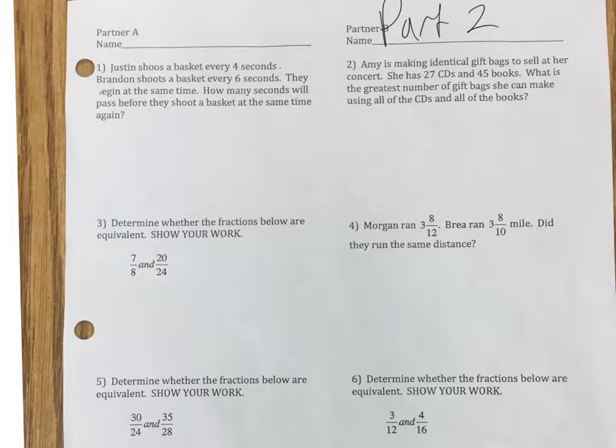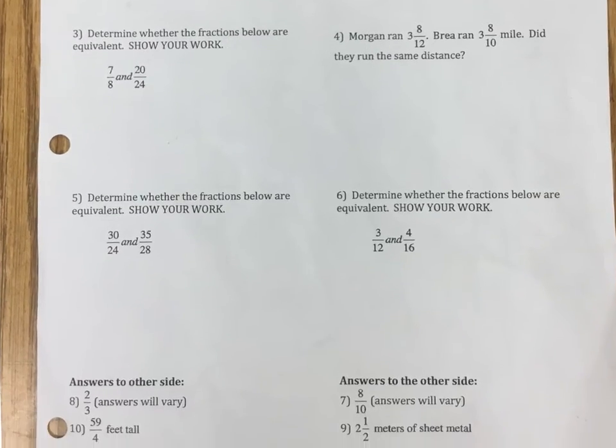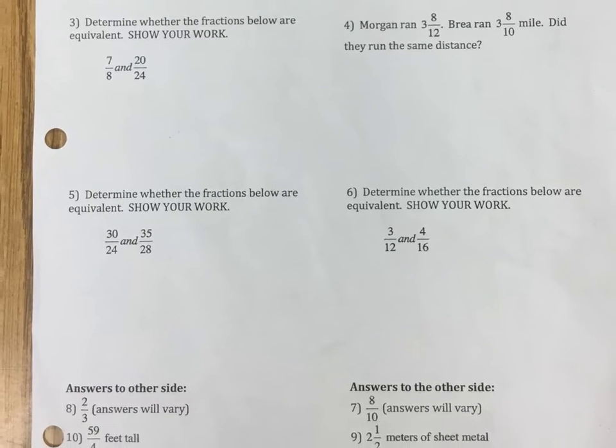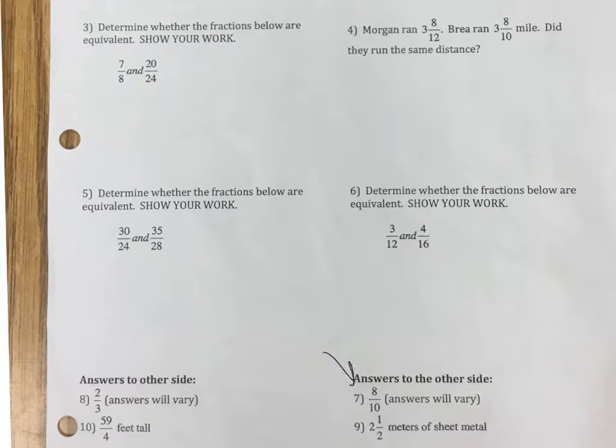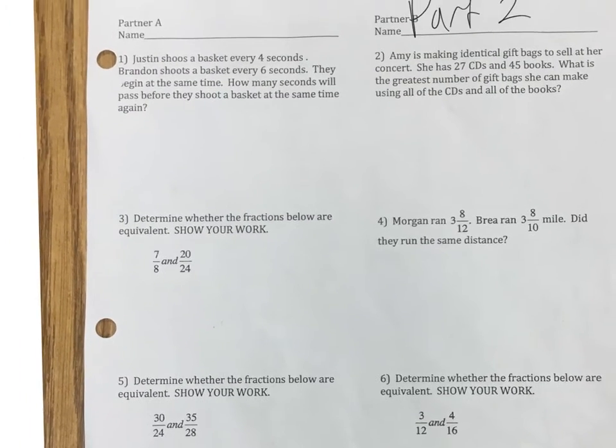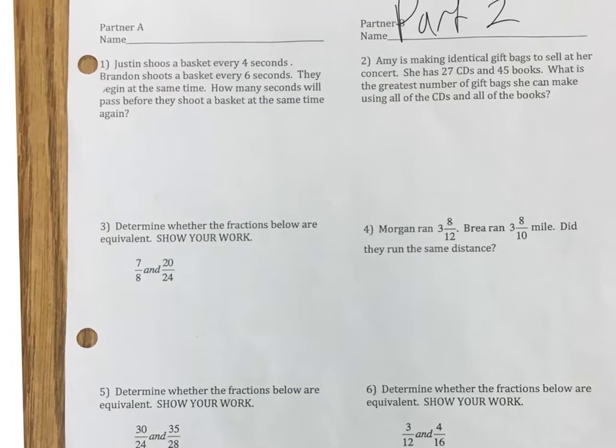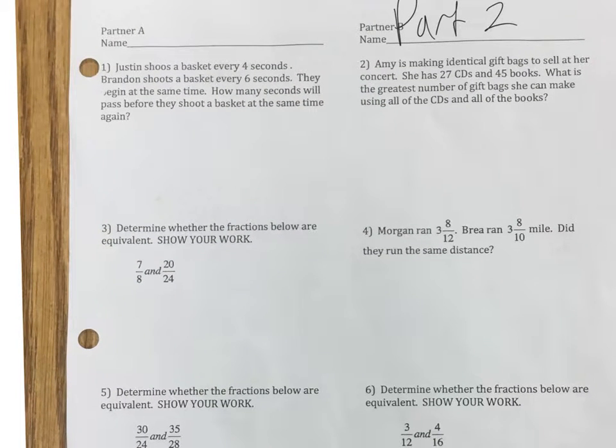I'm going to try not to give all the answers. You can look at the bottom down here and see different answers. This has the other side's answers. They're not in order. Just see if you can find yours. If you don't find yours down there, you're probably doing it wrong. Okay, so the date is 10/16.